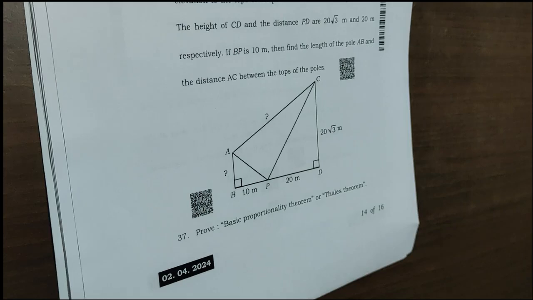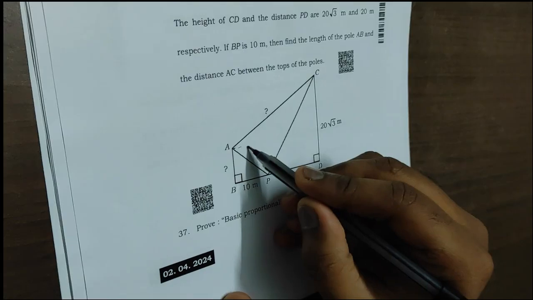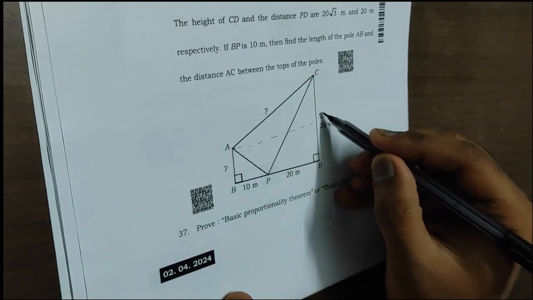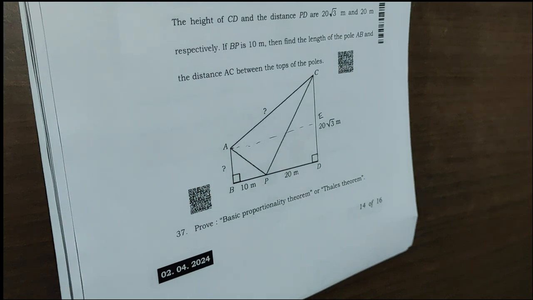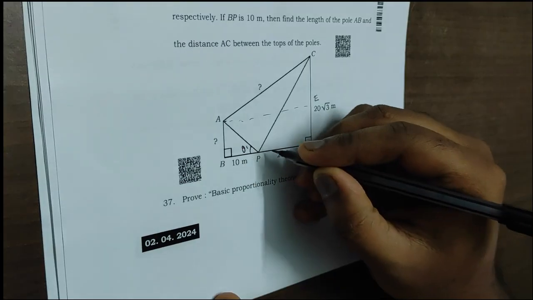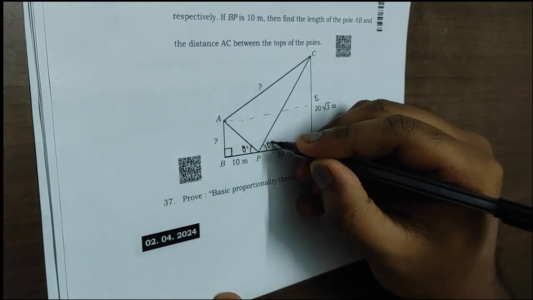To solve this, we have to use one construction. We have to join this line, and we'll consider this point as E. We'll consider this angle as theta 1 and this angle as theta 2.